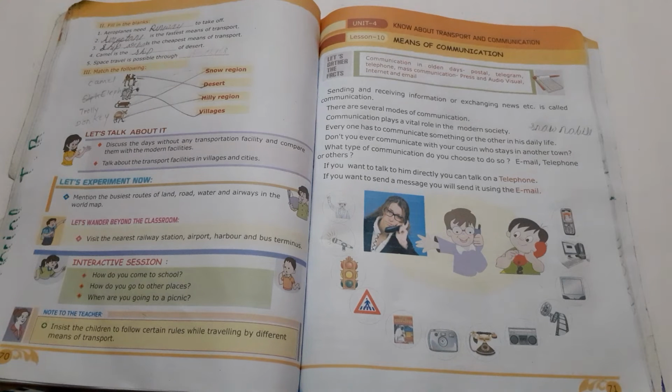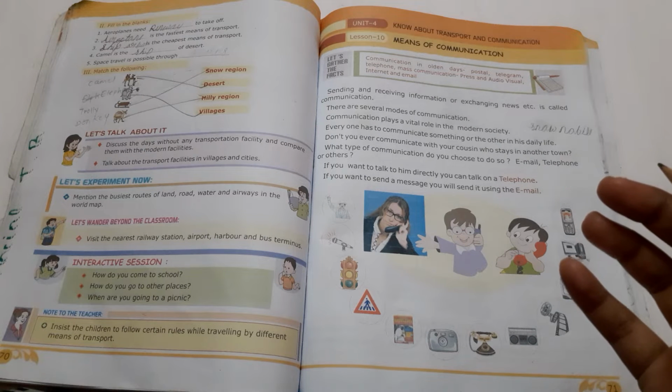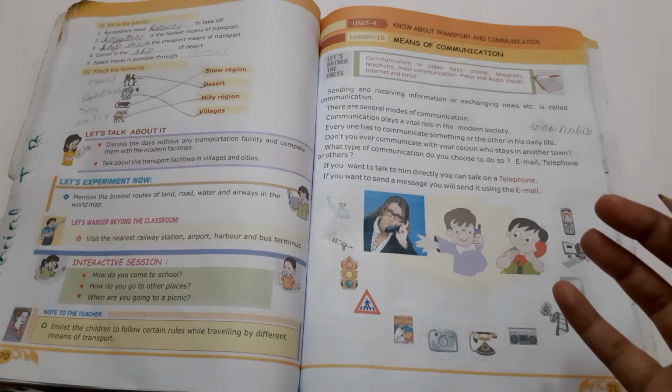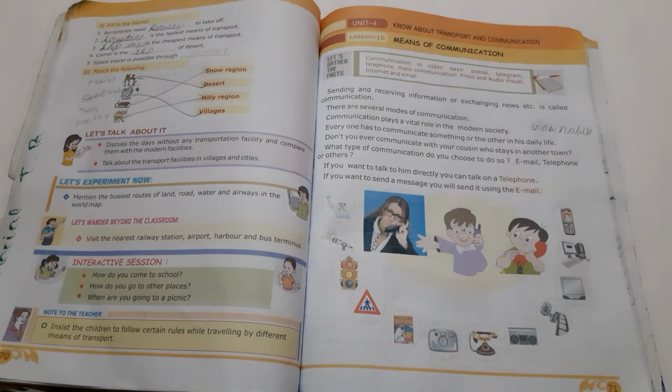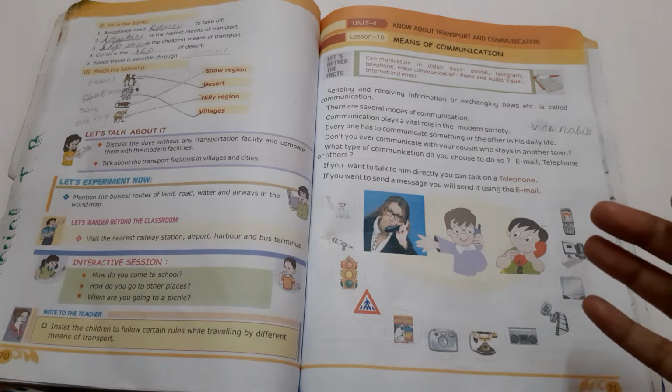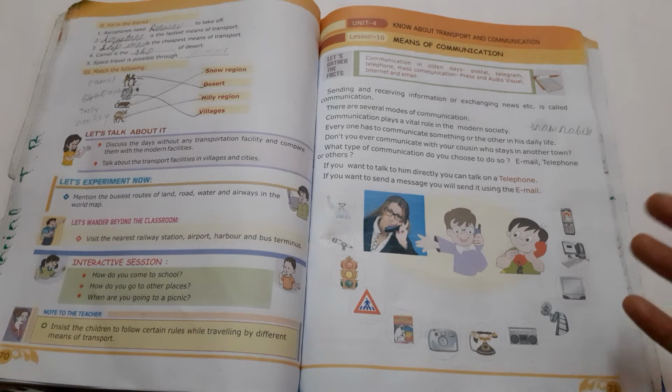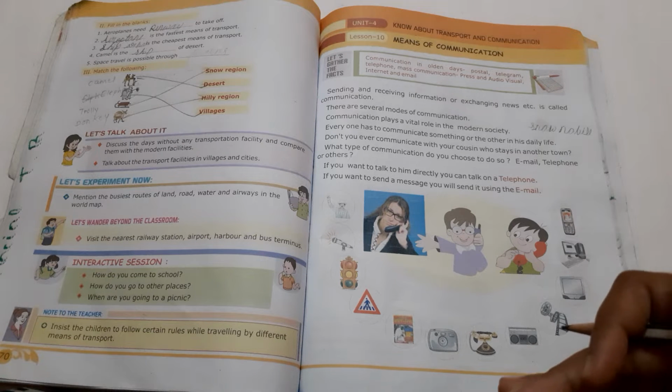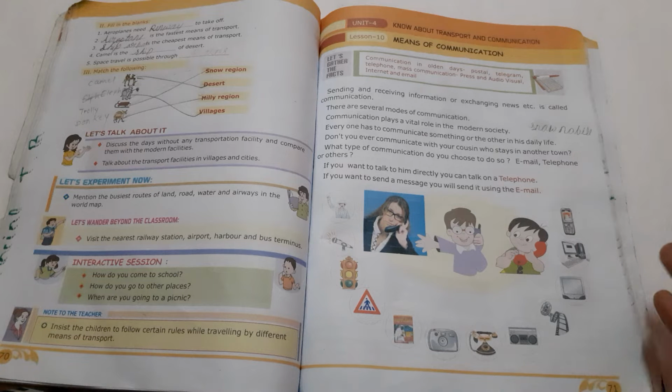So whatever information we have and we want to tell someone, whatever we can tell, that is the means of communication. हम जो भी हमारा इंफॉर्मेशन है, जो भी हमारे पास बातें हैं, जानकारी है, उसे हम एक जगह से दूसरी जगह पहुंचाते हैं, उसी साधन को बोलेंगे हम कम्युनिकेशन.